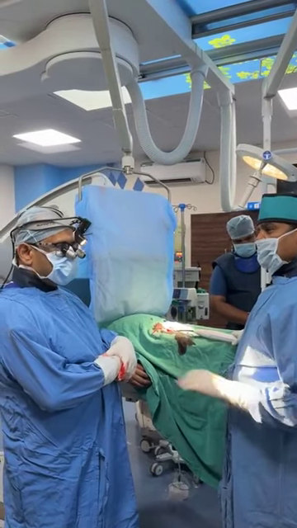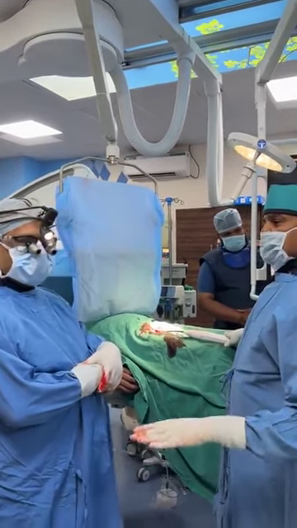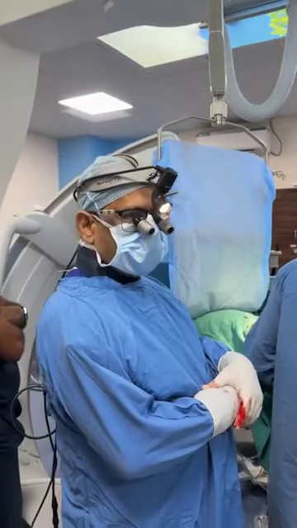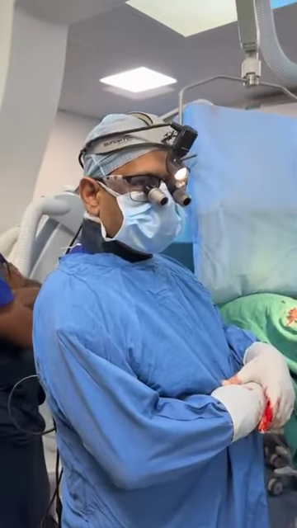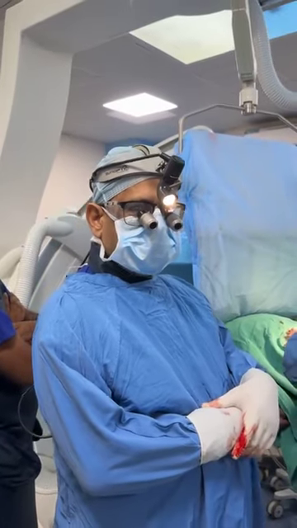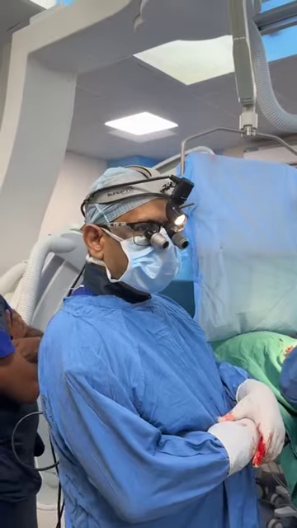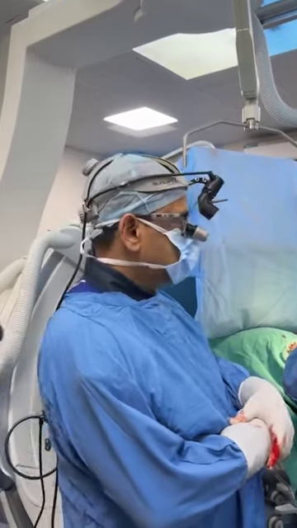And he was on dialysis. So we were hesitant to go ahead or not. But after the procedure, the patient started passing urine and the dialysis was stopped. So it was a very interesting and satisfying case.